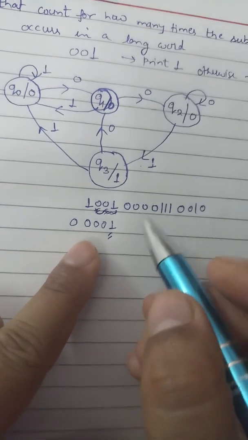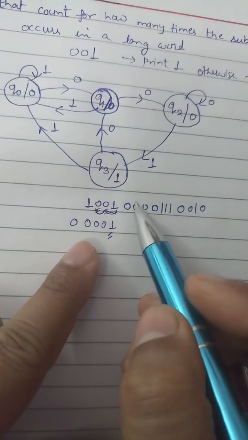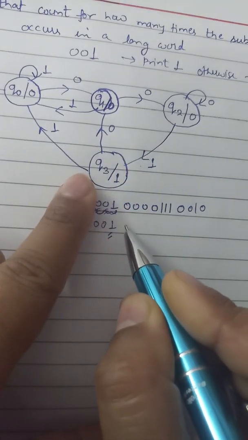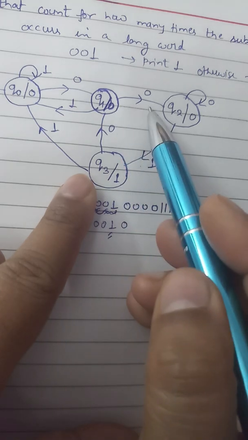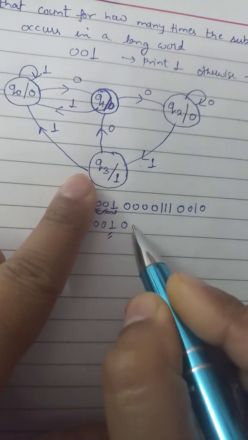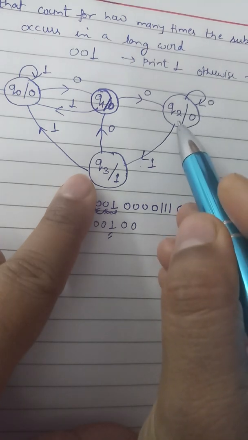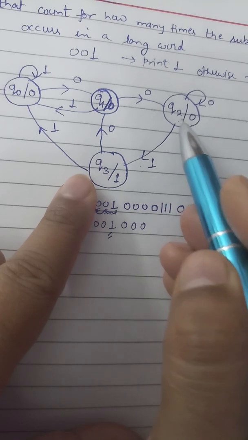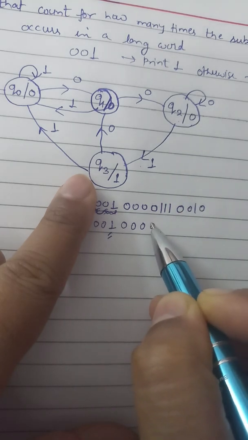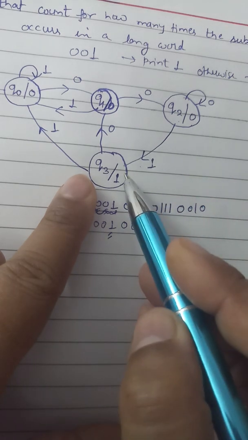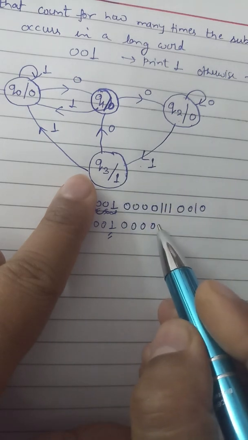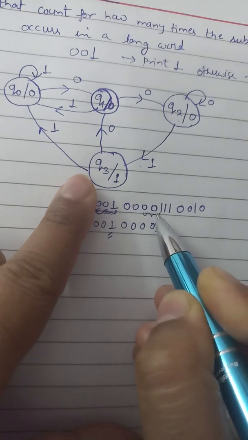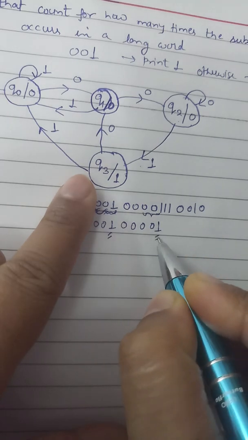Now move to the next, again 0. From Q3 on 0 we reach Q1, so for this 0 we get 0. Then again 0 we reach Q2, we get 0, then again 0, we reach Q2, we get 0. Again 0, we reach Q2, we get 0. Then for 1, we reach Q3 and we get 1. So again, when we get the 0, 0, 1 string, we get 1.